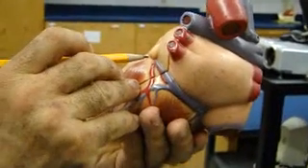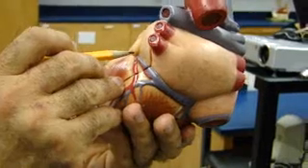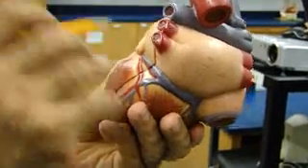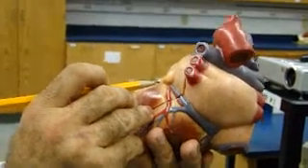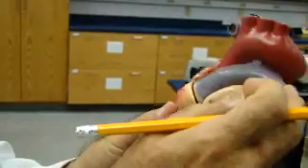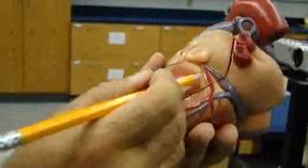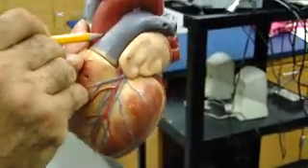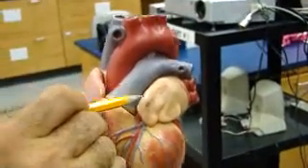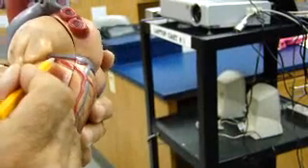What runs in the coronary sulcus? What vessels run in the coronary sulcus? The pulmonary artery? No, the pulmonary artery is here. This is the pulmonary artery. No, the coronary arteries. The right and left coronary arteries are the ones in the coronary sulcus. So the left starts from the aorta. That's the left. From behind, you can see it. This is the left coronary artery.